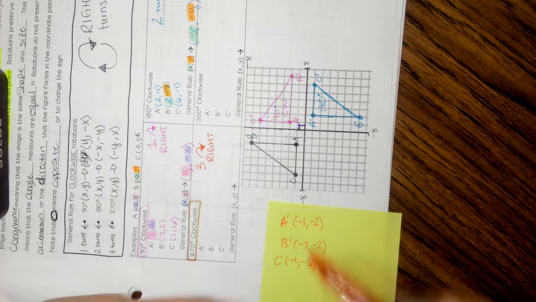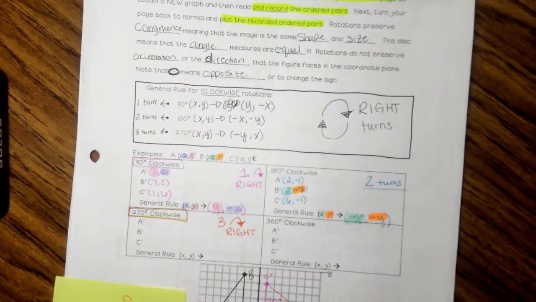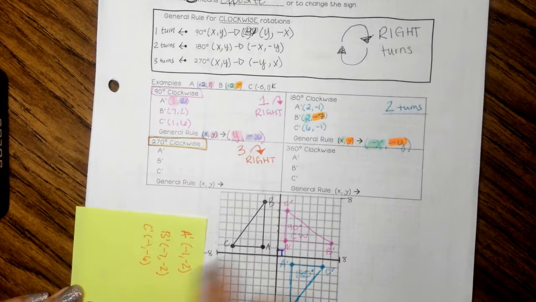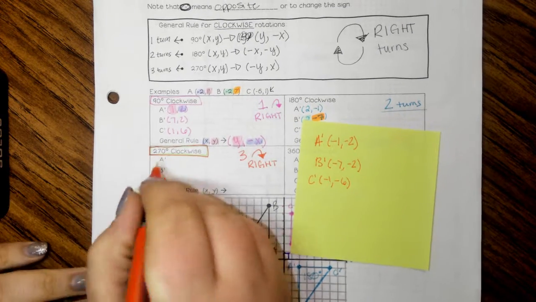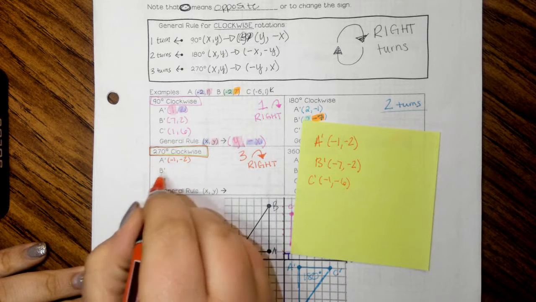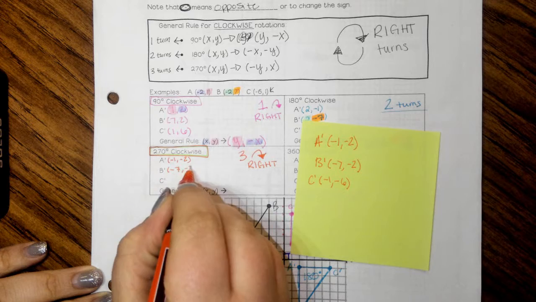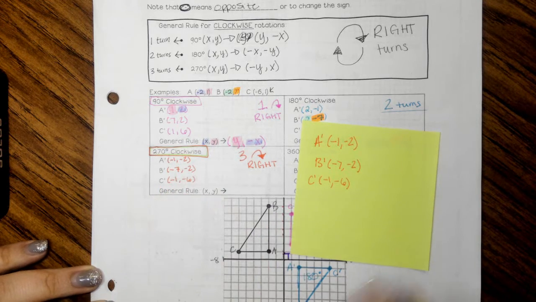I've got my ordered pairs, so now I'm just going to turn my page back to normal. I really don't like having my numbers sideways, so I'm going to spend a moment and rewrite those. A prime is at -1, -2. B prime is at -7, -2. C prime is -1, -6.